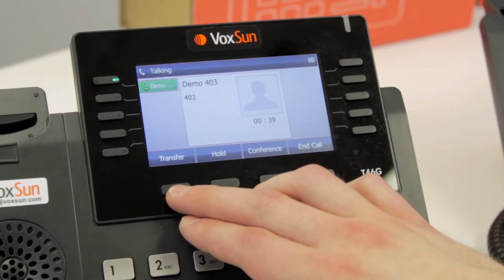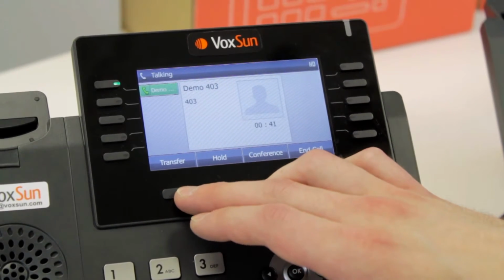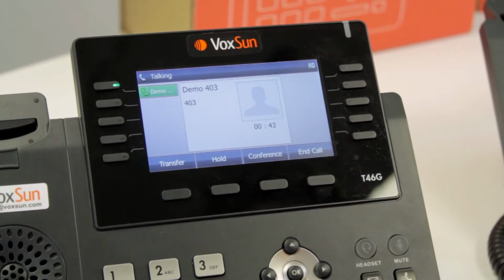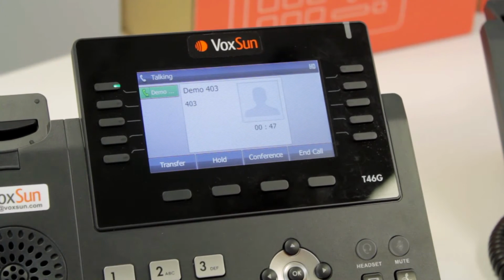We also have the transfer button. At VoxSun, we have 2 ways of performing a transfer. We have something known as an attended transfer, which means we can talk to the other person before transferring the call, and a non-attended transfer, which means that we're going to transfer the call without talking to the person receiving the transferred call. So I'll show you how to do both.